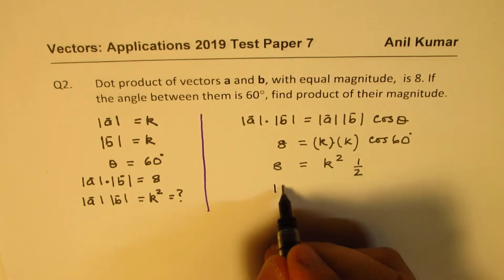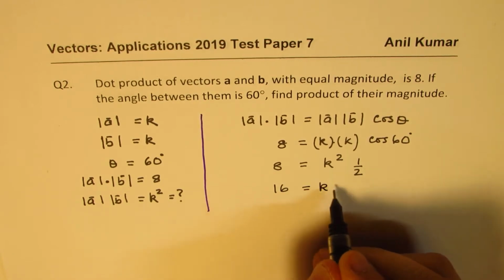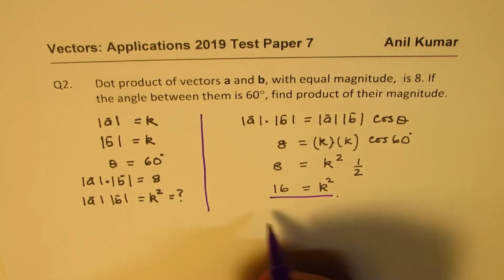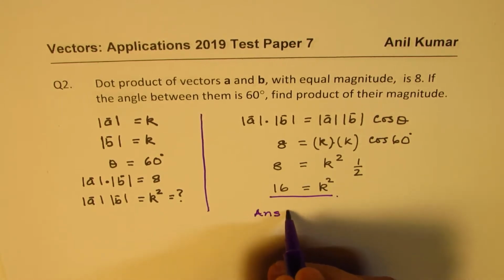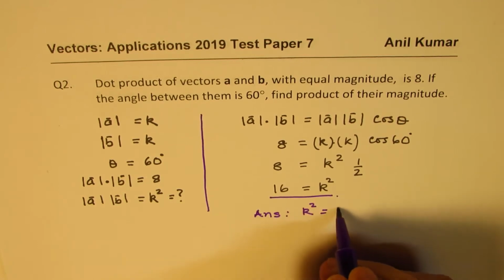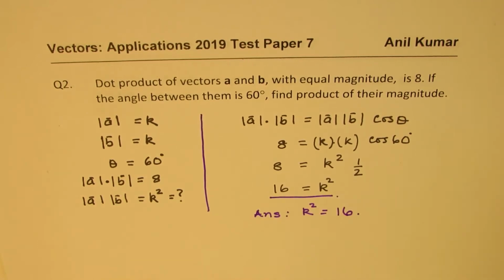Now cross multiply, we get 16 equals k square, and that is what we wanted to find, correct? So our answer is that the product of these two magnitudes, which in our case is k square, is equal to 16. Is that clear to you? Right? So that is how you are actually going to solve the question. Perfect. So let's move on and take the next question.